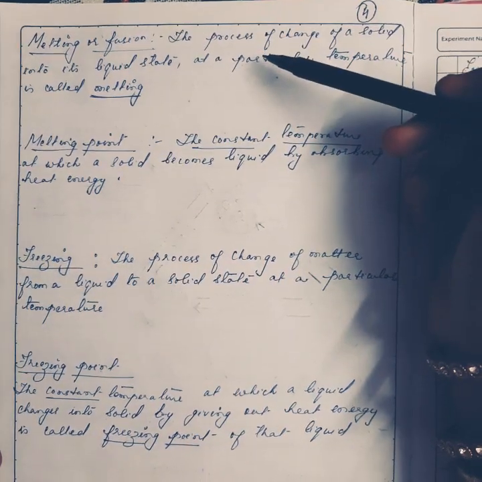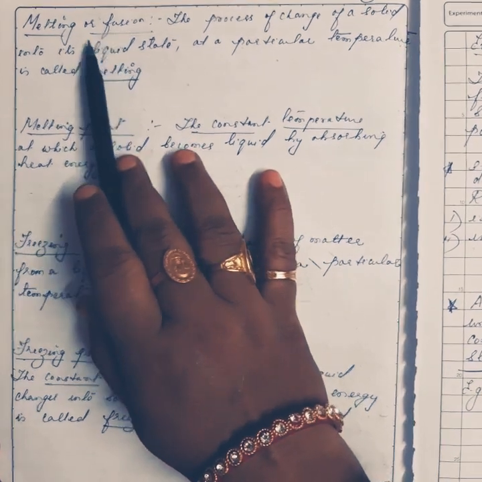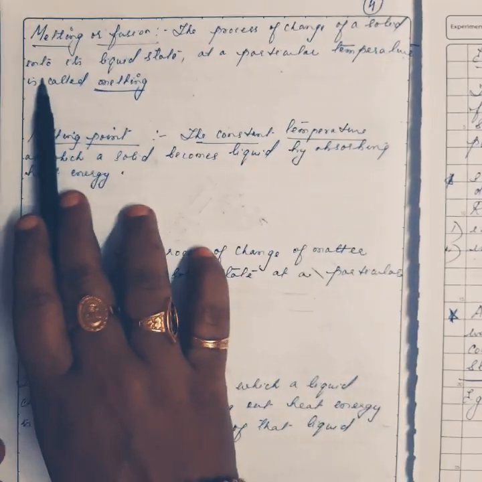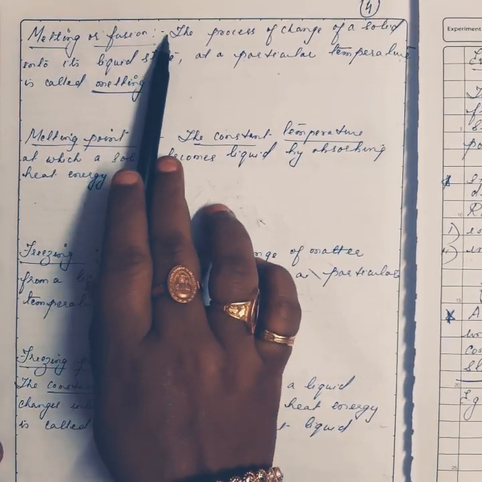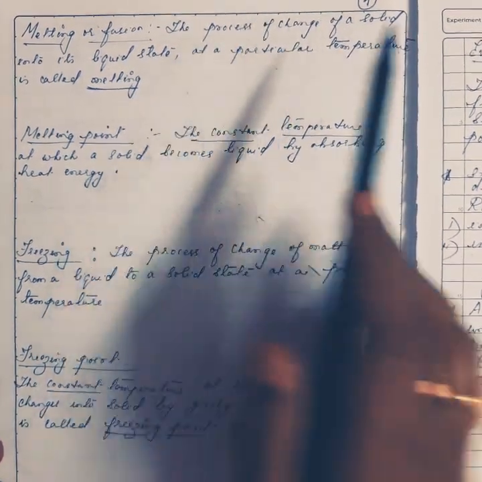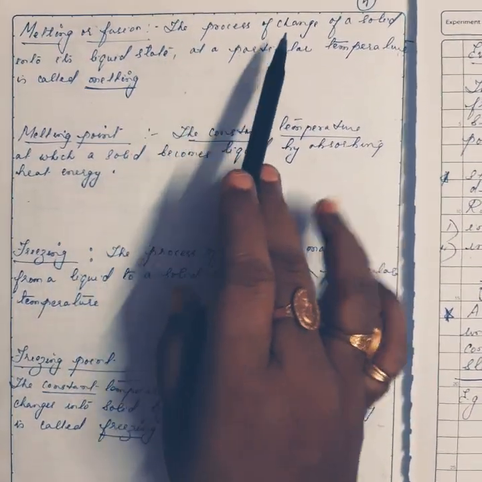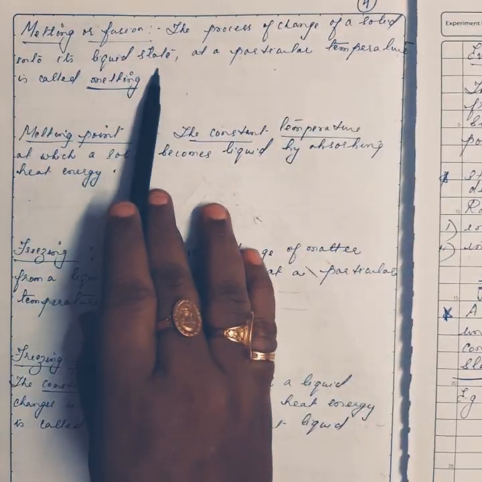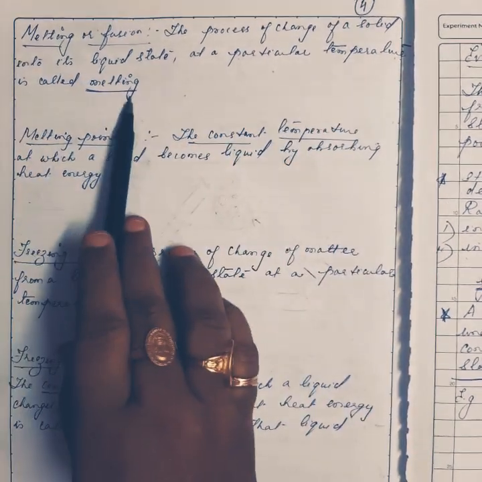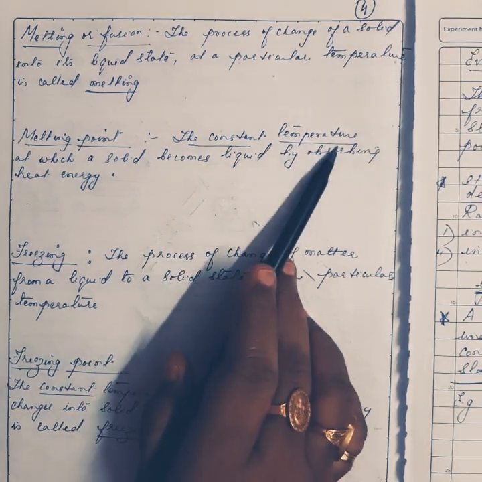So, here are the definitions to be written. What do you mean by melting or fusion? The process of change of a solid into its liquid. Always begin the definition with 'the process', or if it is a phenomenon, begin with 'the phenomenon'. So, it is the process of change of a solid into its liquid at a particular temperature is called melting, and for melting point you have to mention the constant temperature.